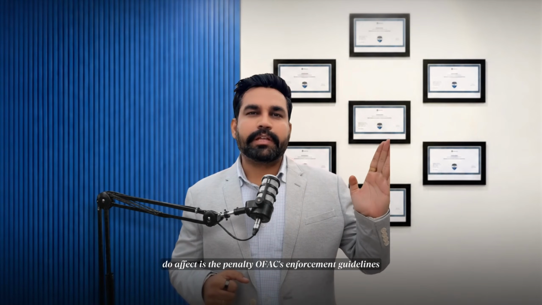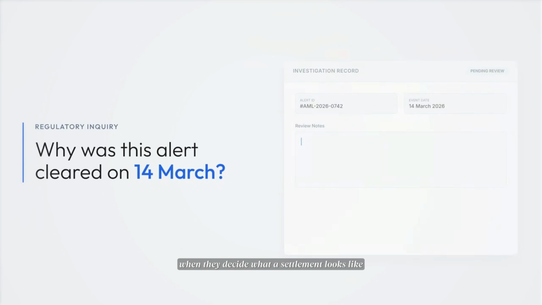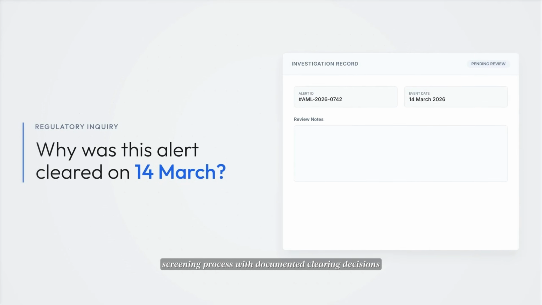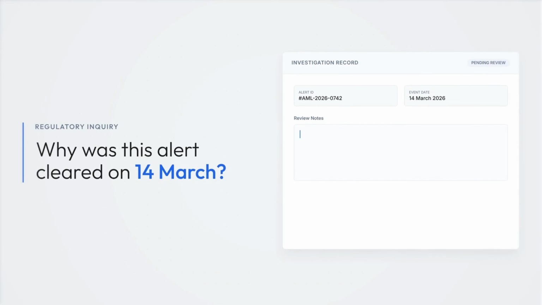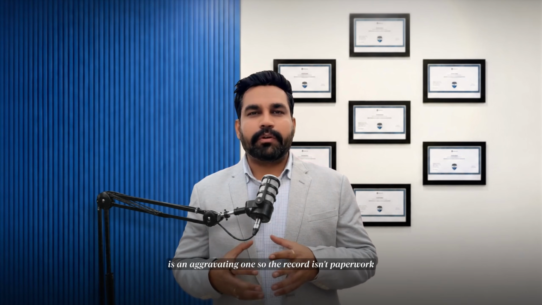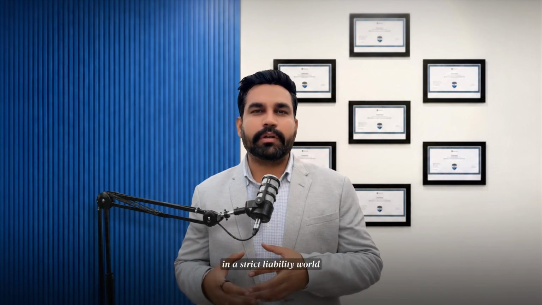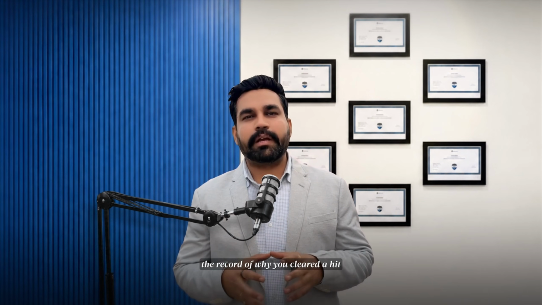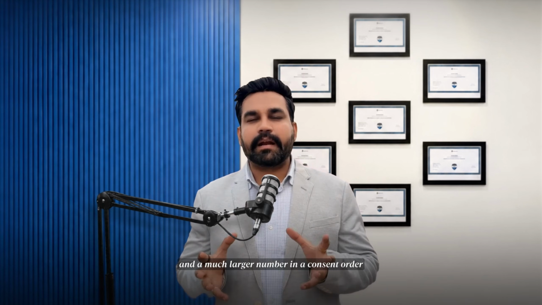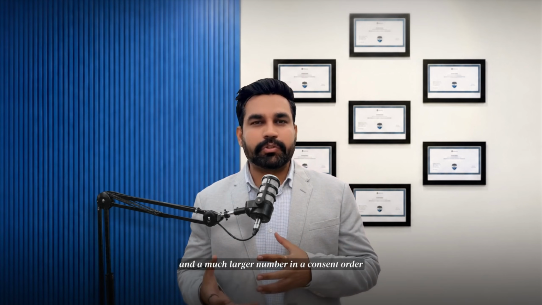OFAC's enforcement guidelines look hard at the quality of your compliance program when they decide what a settlement looks like. A clean, evidenced screening process with documented clearing decisions is a mitigating factor. A black hole where your reasoning should be is an aggravating one. So the record isn't paperwork. In a strict liability world, the record of why you cleared a hit is one of the few things standing between a control process and a much larger number in a consent order.